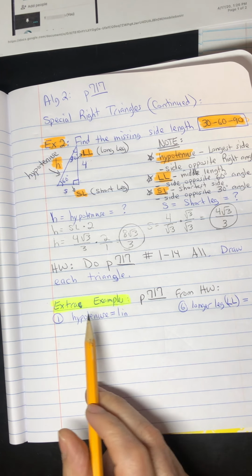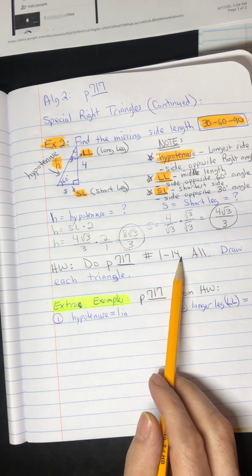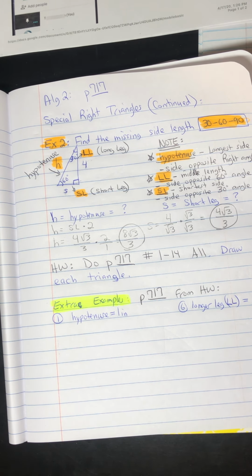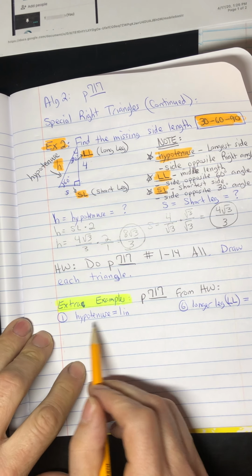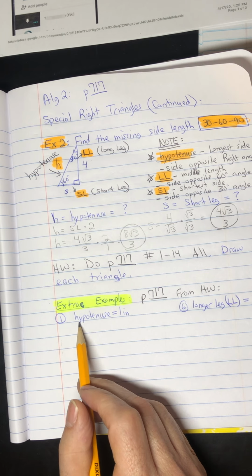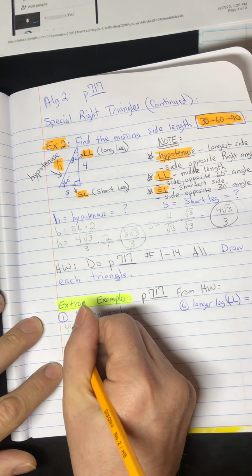Okay, let me go ahead and do the extra examples in 7-7, which is part of your homework. Your homework is going to be 1 through 14, all, page 717. Let me do number 1 and 6 for you, and you guys can do the rest. Number 1: given the hypotenuse is 1 inch, and number 1 happens to be a 45-45-90 triangle. That's what it told us in the notes.